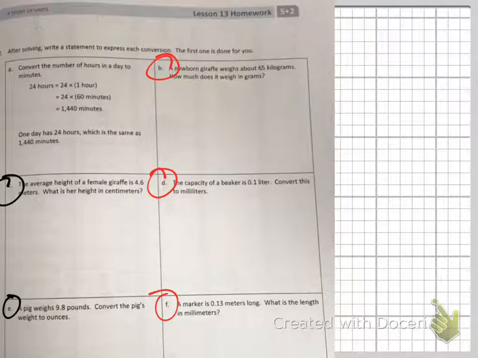I'm going to show them C and E, and I want them to do B, D, and F. All right, let's see where we are. Let me get back to where we were. Sorry, I had to go to a meeting real quick.